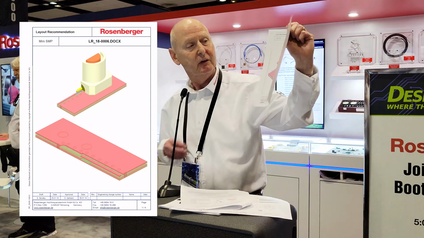In this particular case, layer 1 is right here, layer 3 is like this, and then layers 4 through 8 are like this. If you lay out your printed circuit board according to the design that we've optimized, we predict the performance right here. This is your return loss, and your insertion loss is up at the top.